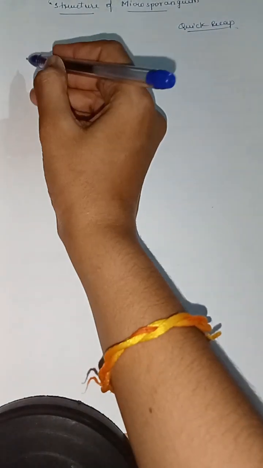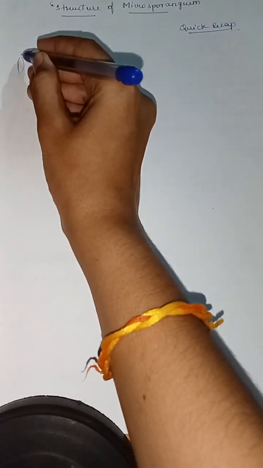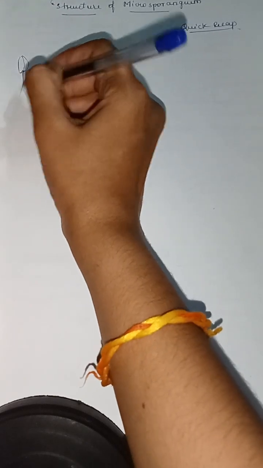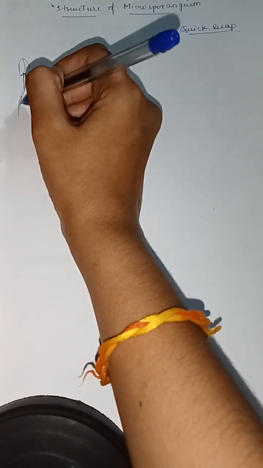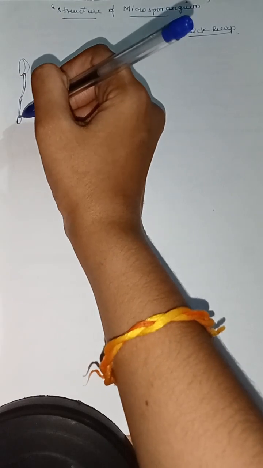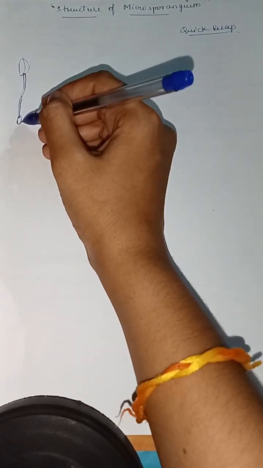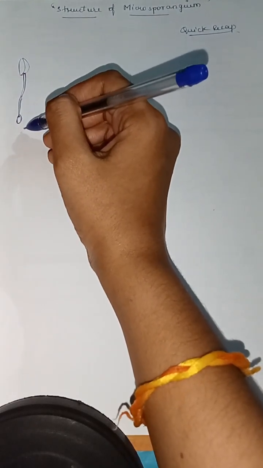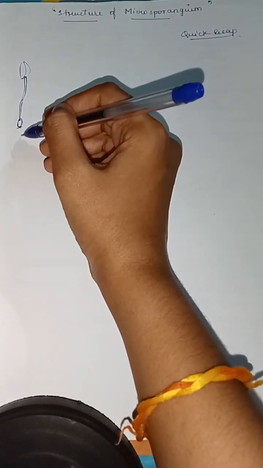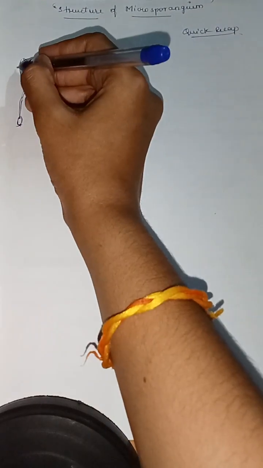In this video we are going to see the structure of a microsporangium and pollen grain. In the previous part we studied in detail the structure of a stamen. When we look at the stamen, we can see that it is a bilobed structure, consisting of a filament which is long and slender, and its base is attached to the thalamus. So this is a bilobed structure.